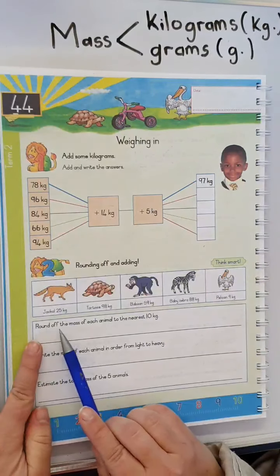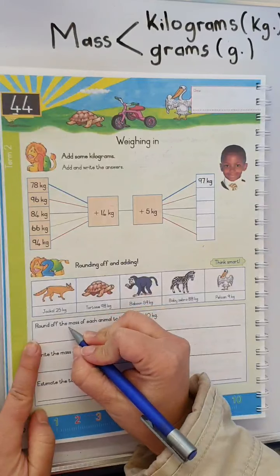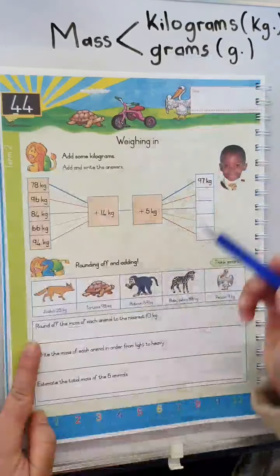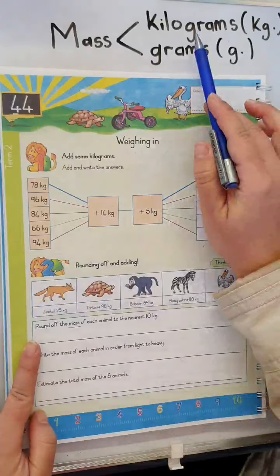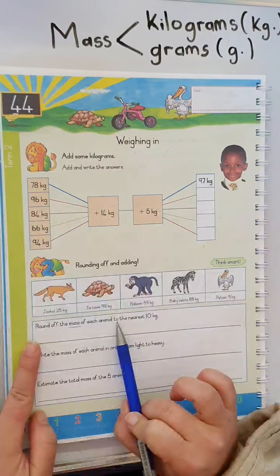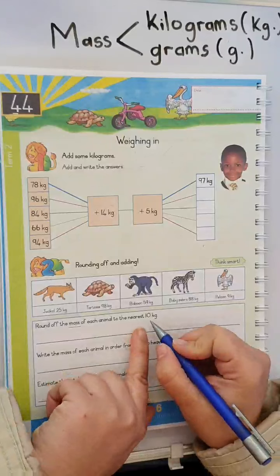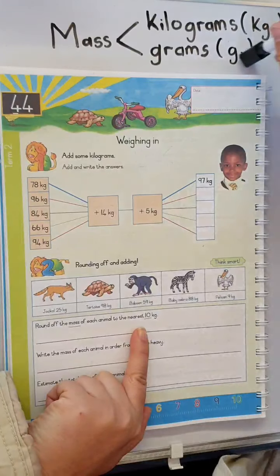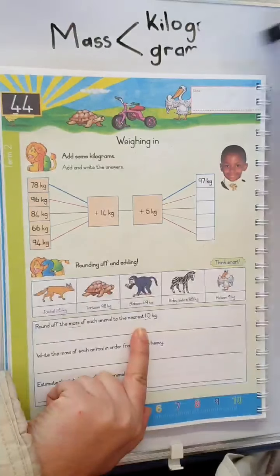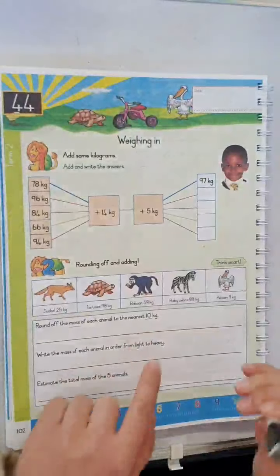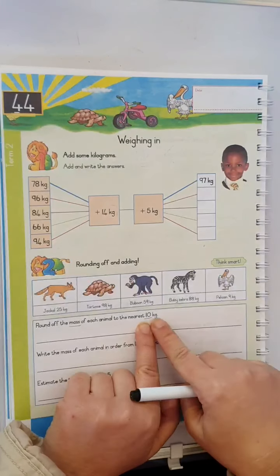So round off the mass. Remember, the mass is either kilograms or grams. Because we are only busy with kilograms, we're going to use kilograms. So round off the mass of each animal to the nearest 10 kilograms. Now remember, we have done this before in the class as well, rounding off to the nearest 10. So don't let the number 10 confuse you.